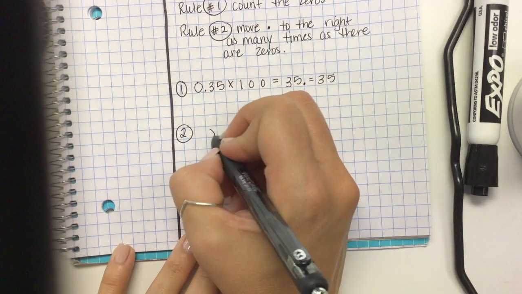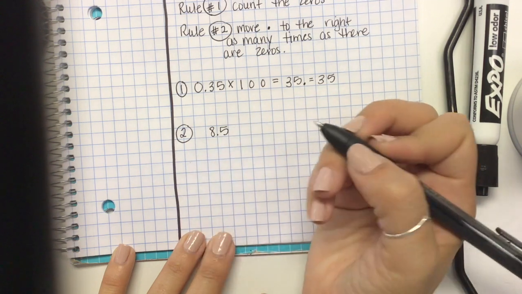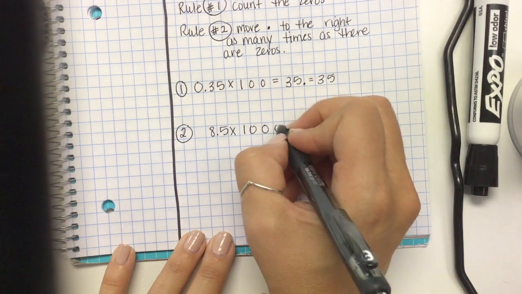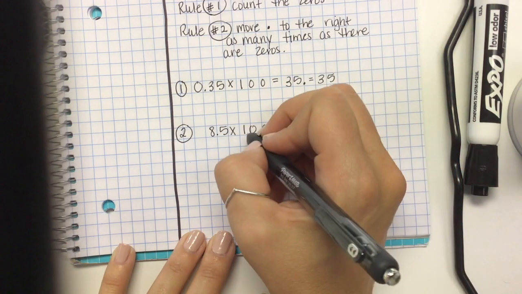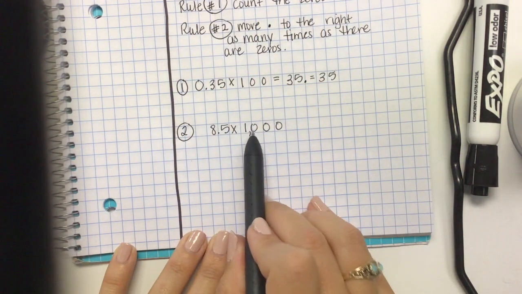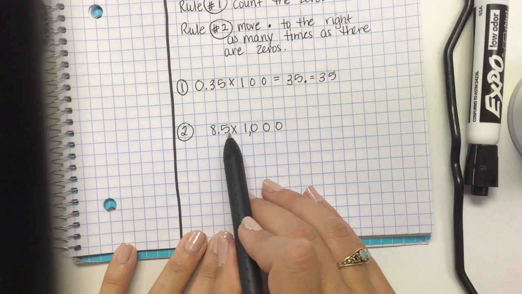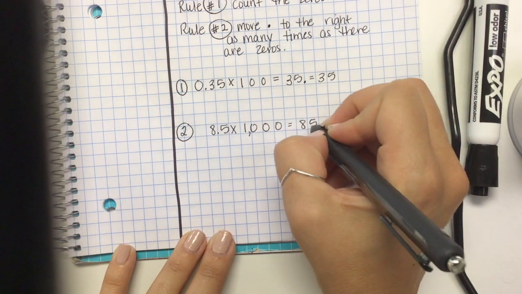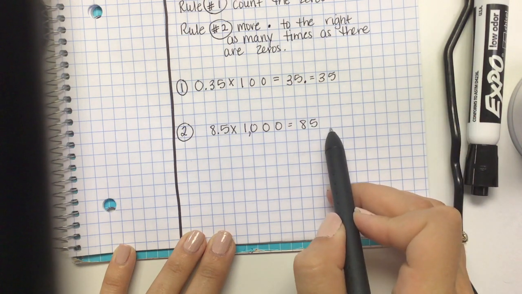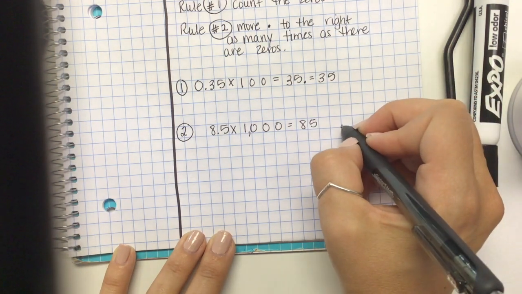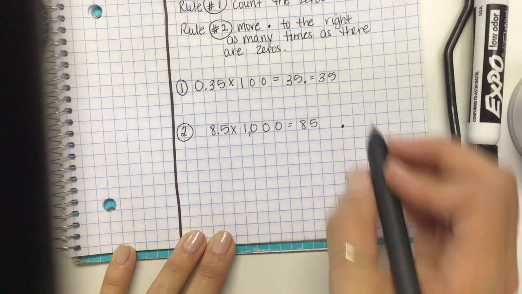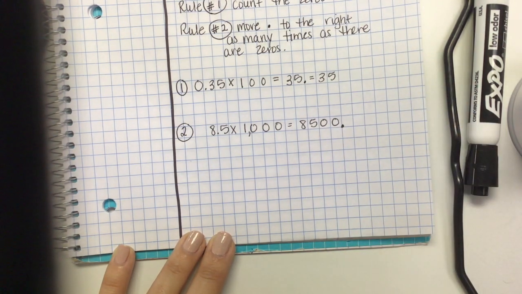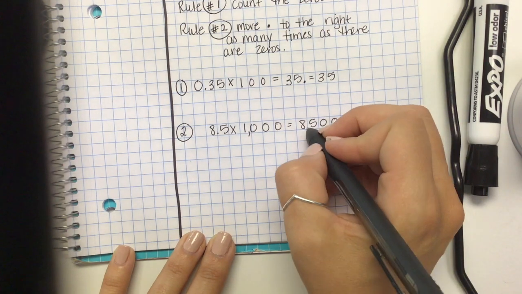We have 8 and 5/10 times 1,000. Okay, first off, rule number 1, we count the zeros. 1, 2, 3, and that's how many places we move over the decimal point. So if it helps, you write the number first. 1, 2, 3. So the decimal goes here, which means I have to add 2 zeros. So it is 8,500.